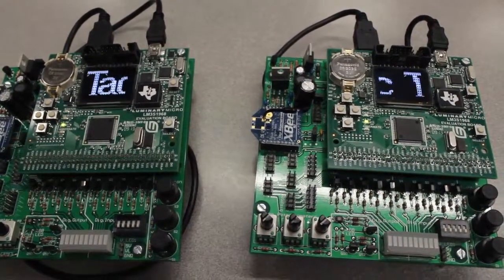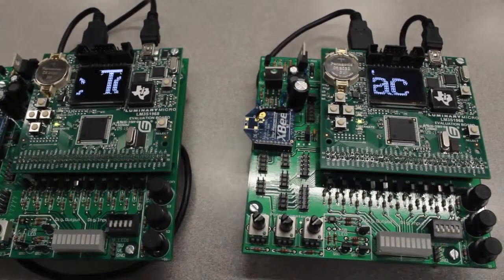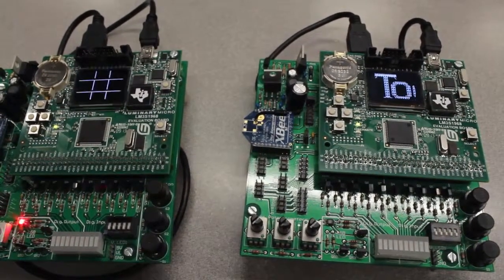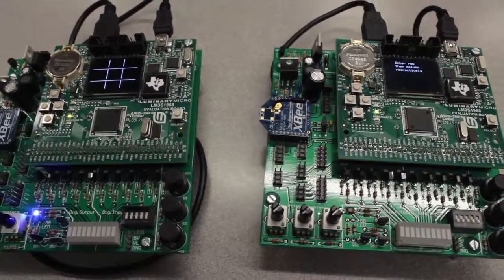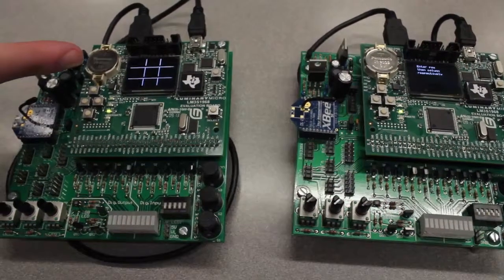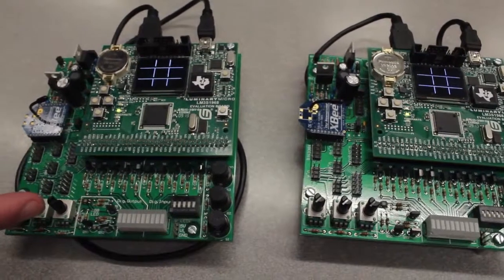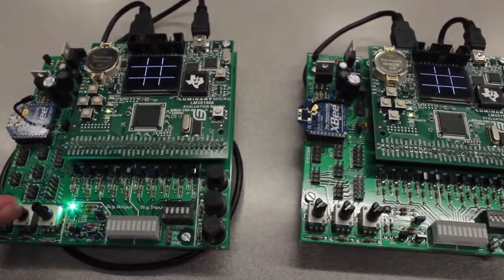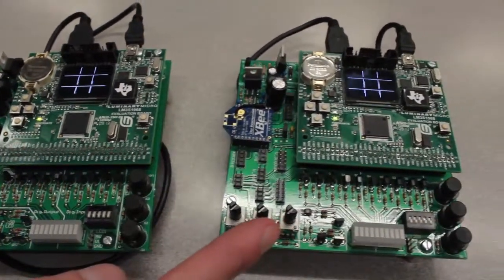Now you see our splash screen going across the screen that says Tic Tac Toe, a little fancy feature we added there. Now the grid is displayed on this one, and this light that goes between green and blue is signifying that this board is waiting for a signal, which means that it's this board's turn.